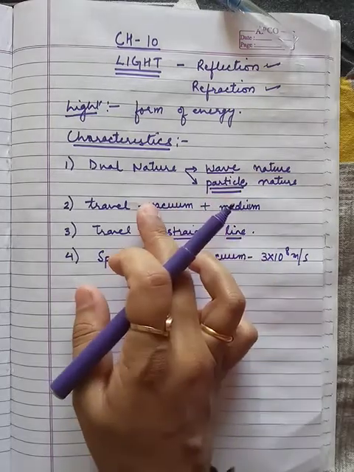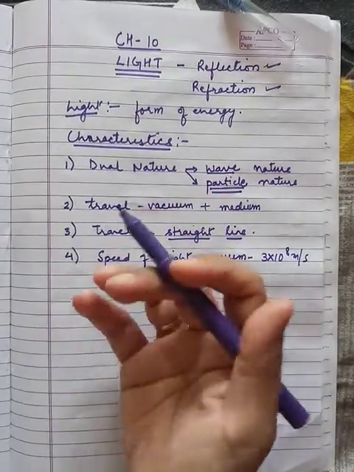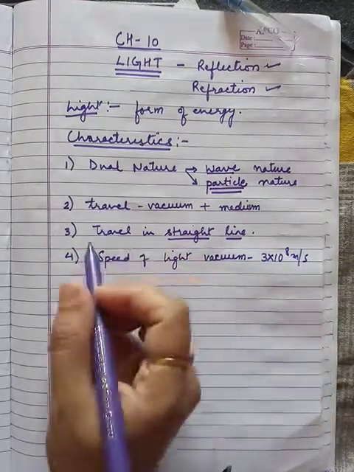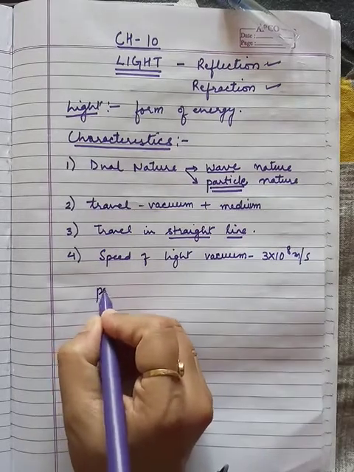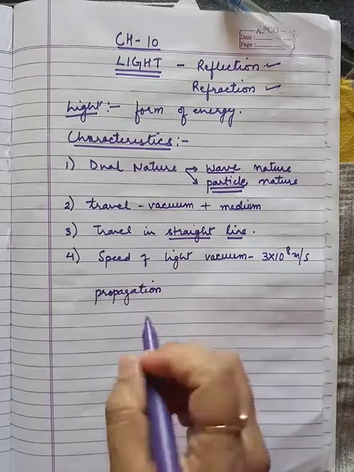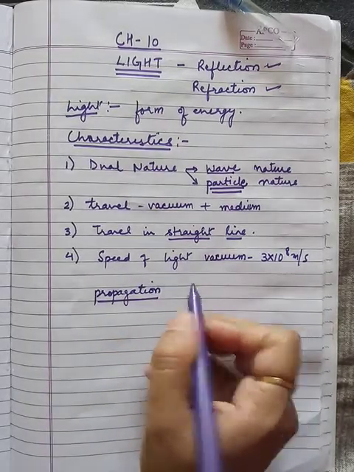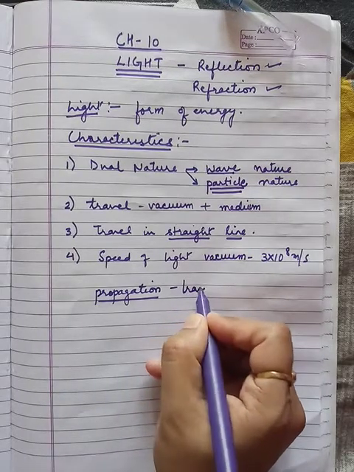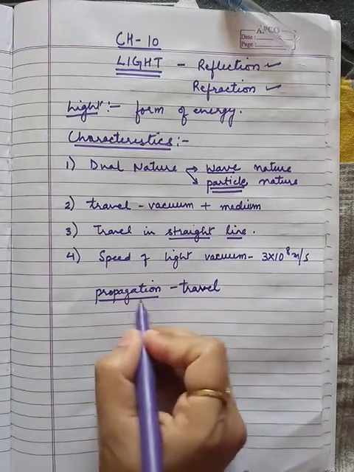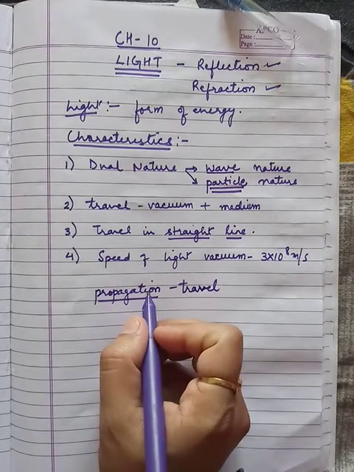And in the case of light, we consider this an important term, and we will be calling it propagation. Propagation of light. Propagation means moving of light from one place to another place. Propagation means traveling of the light. So this is an important term, and you will come across it many times in this chapter.